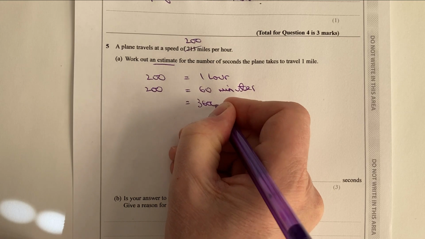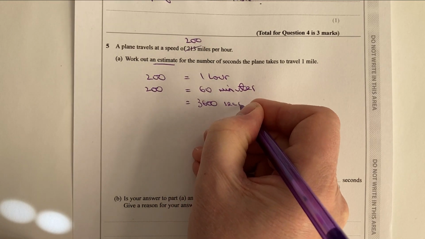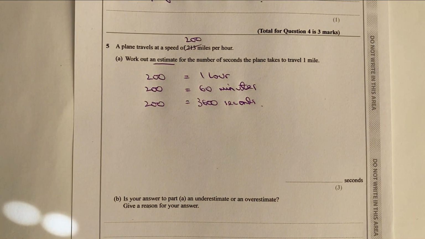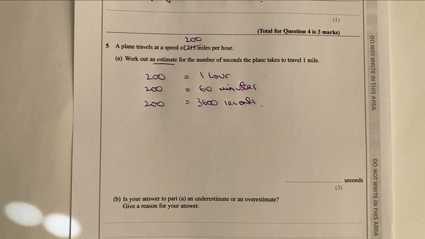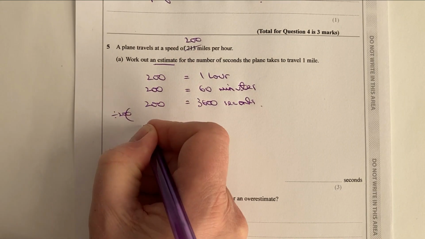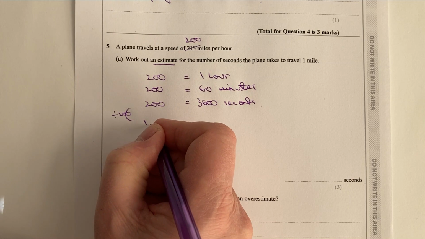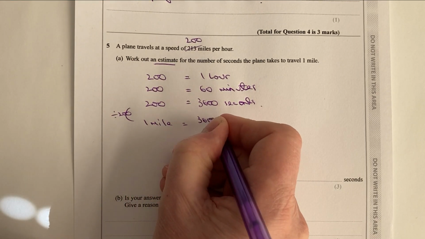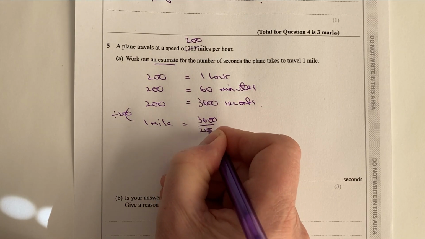So that takes 200 miles in 3,600 seconds. If I want to work out 1 mile, then I've got to divide by 200. Which means I've got 3,600 divided by 200.